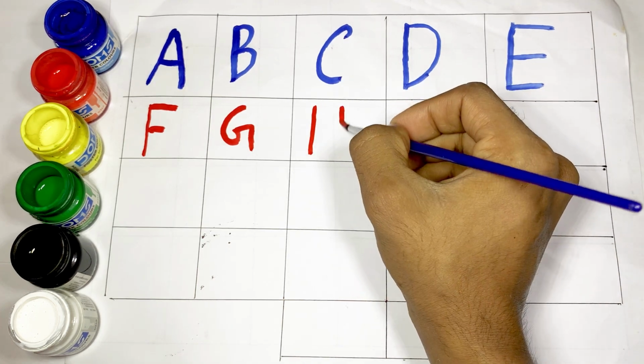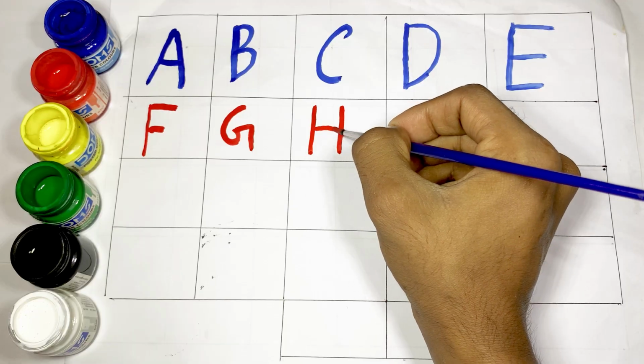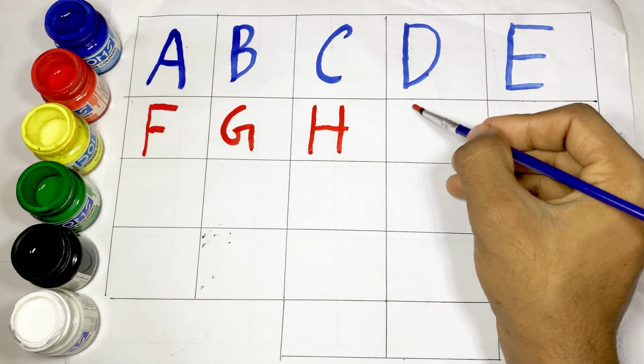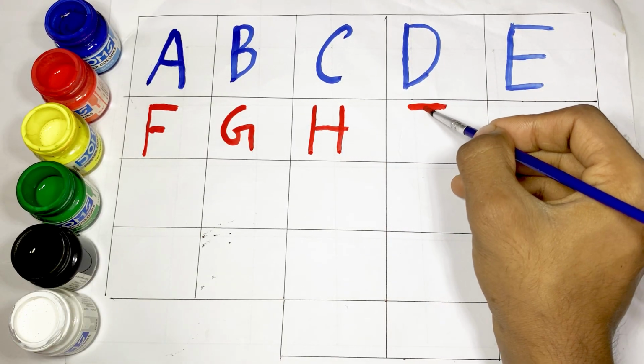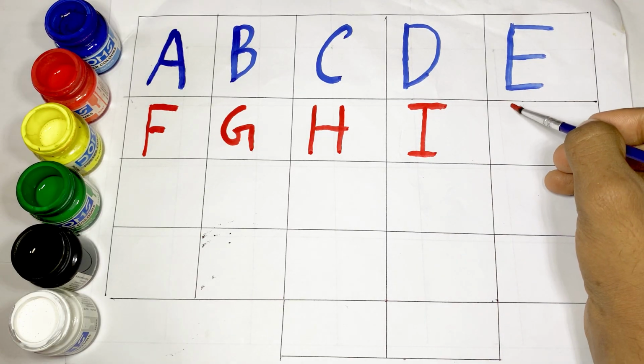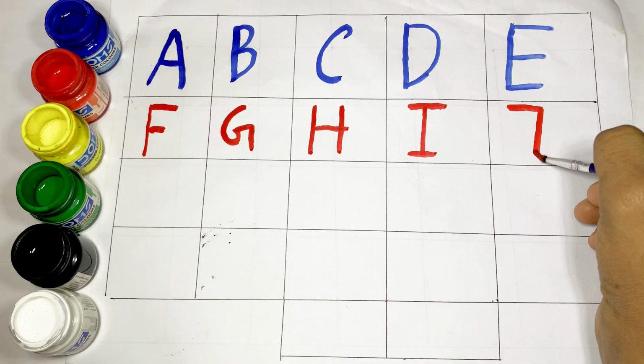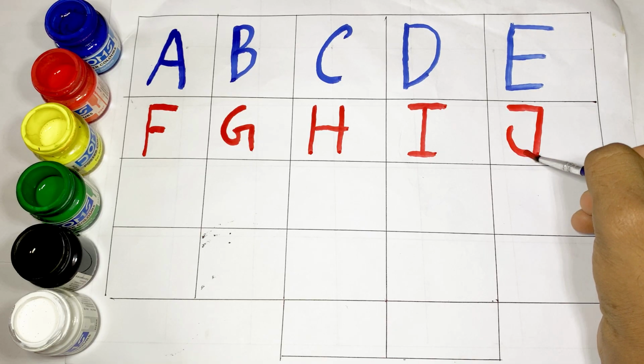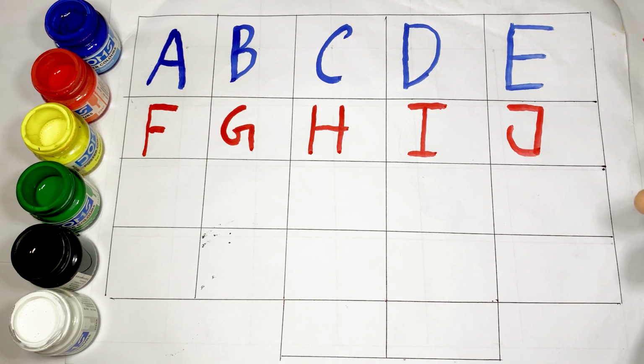H for hand, H for helicopter. I for ice, I for ice cream. J for joker, J for jackfruit. The alphabet J. Now the numbers.